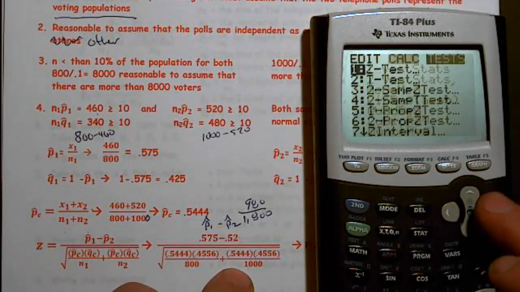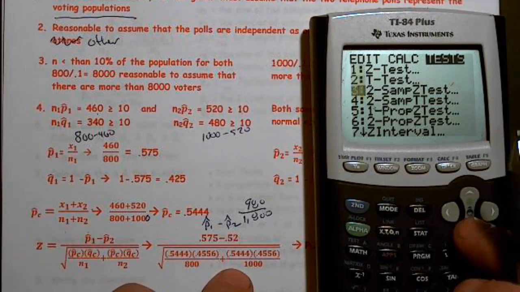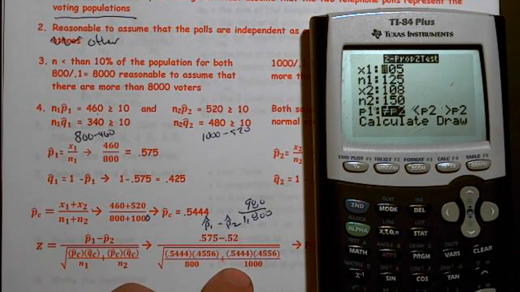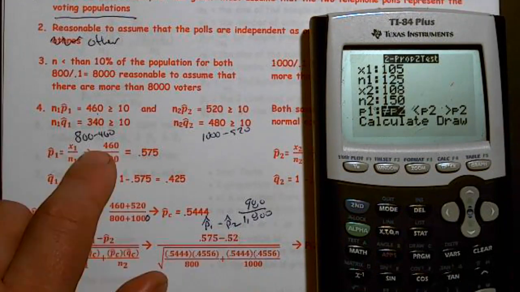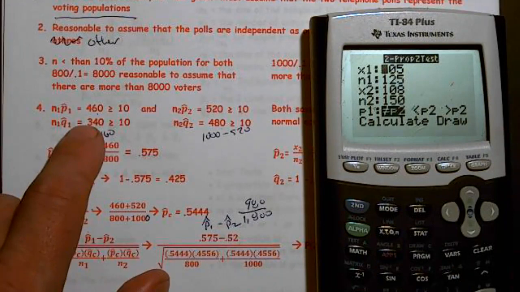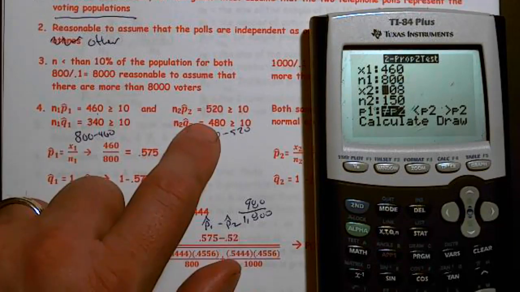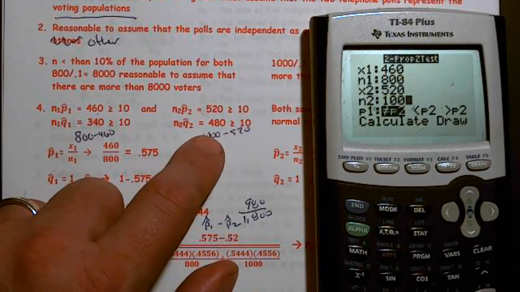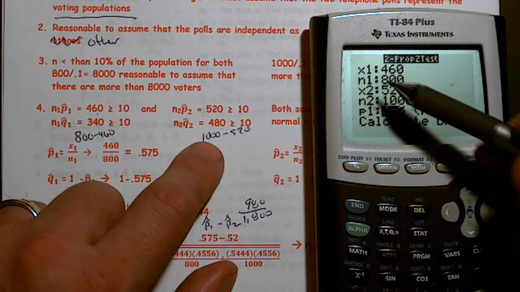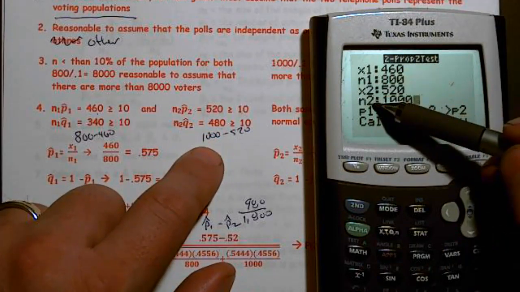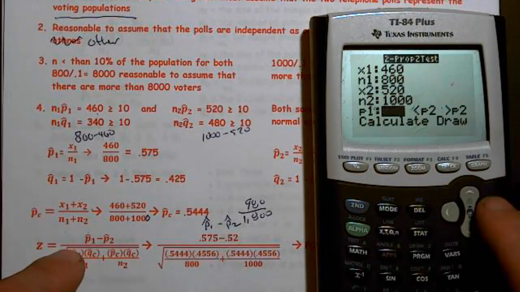Stat test. And we're going to drop down to 2 proportion z test, which is number 6. And what did we have? Well, in the first poll, we had 460 out of 800 supporting the candidate. The later one had 520 out of 1,000 supporting them. Oops. Please make sure you know this. X1, N1, X2, and N2 must be counting numbers. They must be whole numbers.